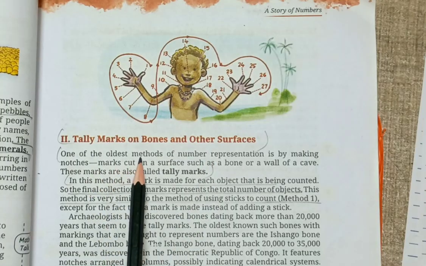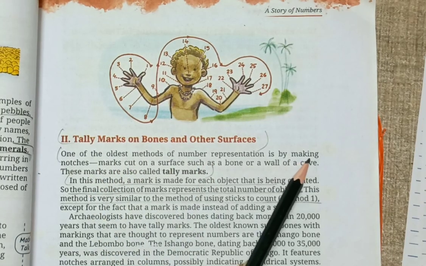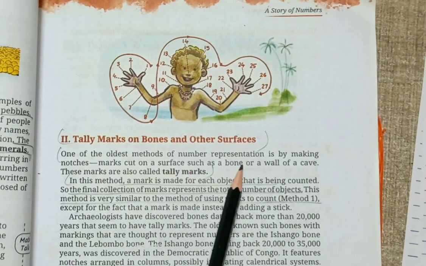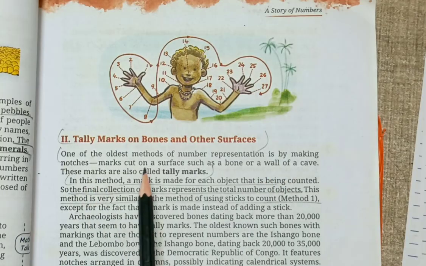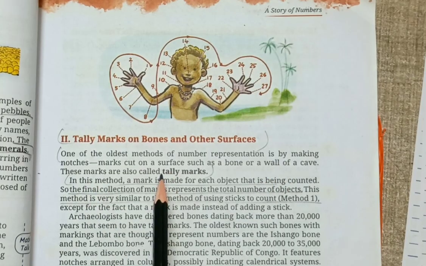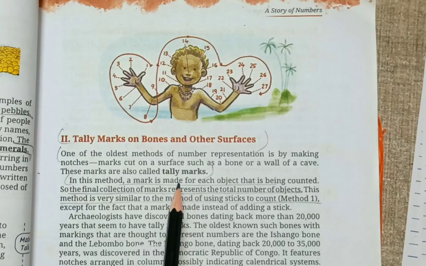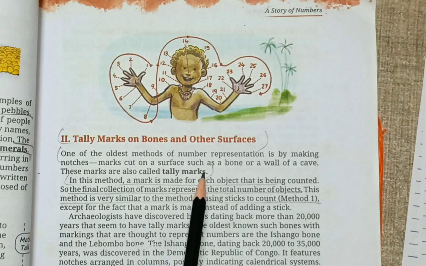One of the oldest methods of representing numbers is by making notches. That means marks cut on a surface such as a bone or the wall of a cave. Even now, if you visit many tourist places, you can see some marks there. Our scientists and researchers go on finding what these marks represent, and from that we are learning all these things. These marks are also called tally marks.